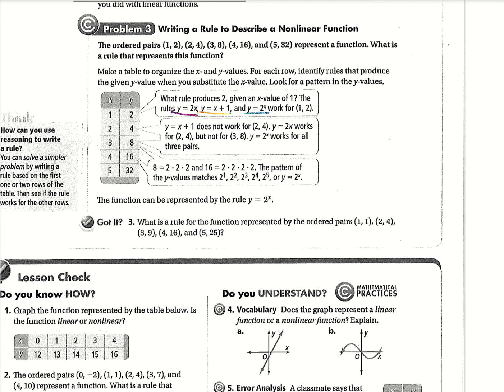Then they go into the second one, which is 2, 4. It says y equals x plus 1 doesn't work for 2, 4, which is true, so we'll go ahead and cross that one off. We've got y equals 2x left, and that one still works. We also have y equals 2 to the x power, and that one still works. Then we can look at 3 and 8. Y equals 2x doesn't work for this one. And y equals 2 to the x, that would be 2 to the third, which does equal 8. So that's going to be the rule that we want here. The function can be represented by the rule y equals 2 to the x power.